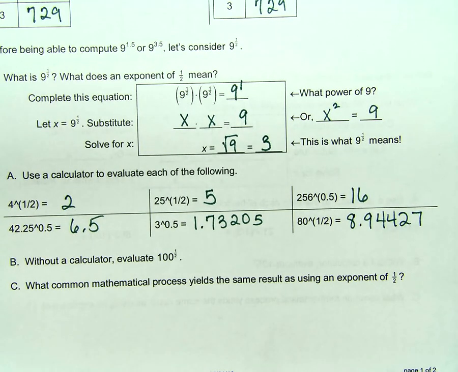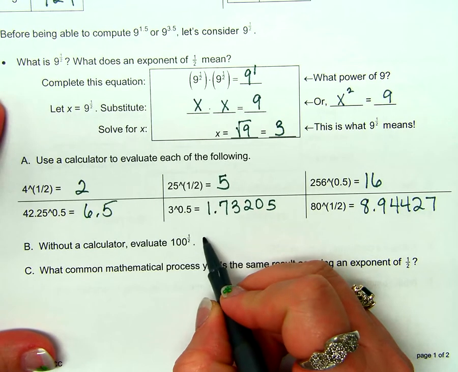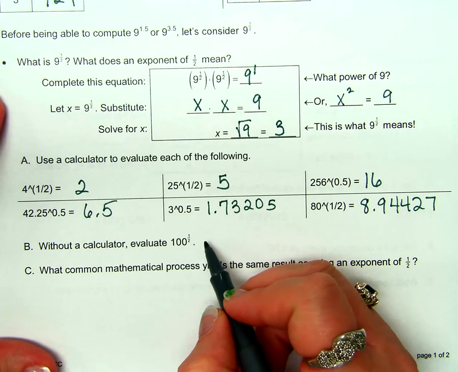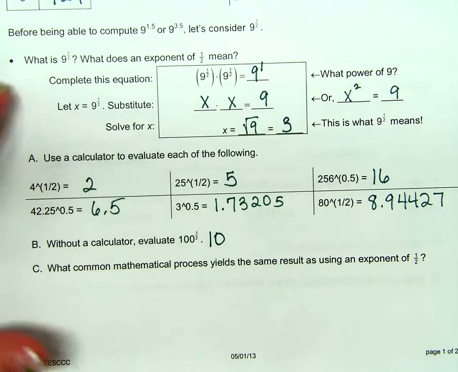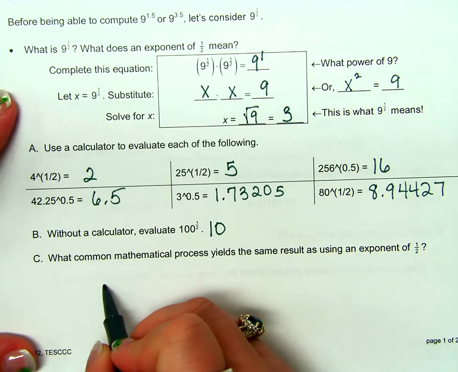Okay, now without a calculator, for real, evaluate 100 to the 1/2. That's close. It's really 10, right? What common mathematical process yields the same result as using an exponent of 1/2? Square root.